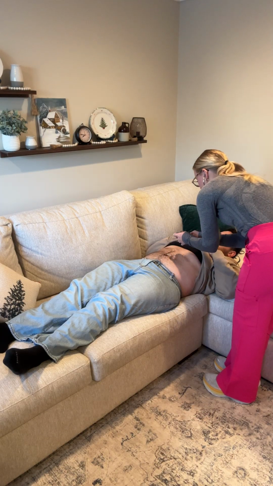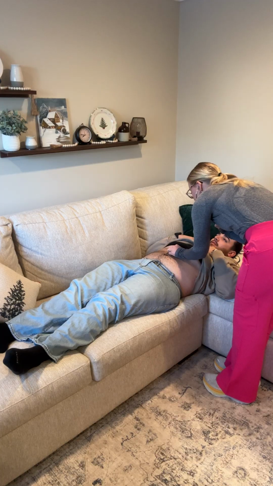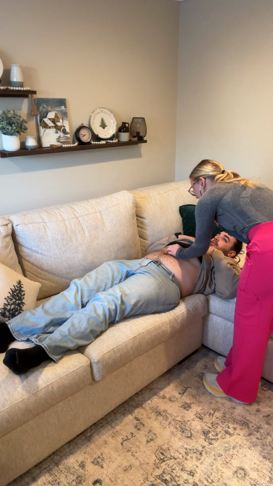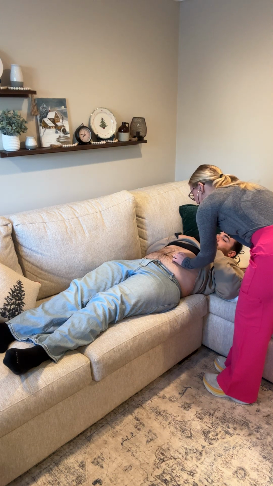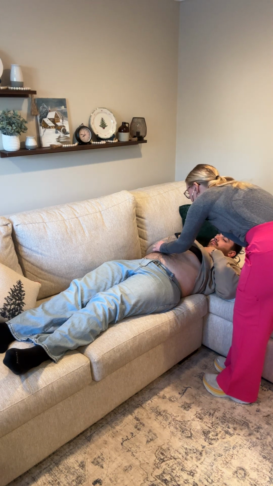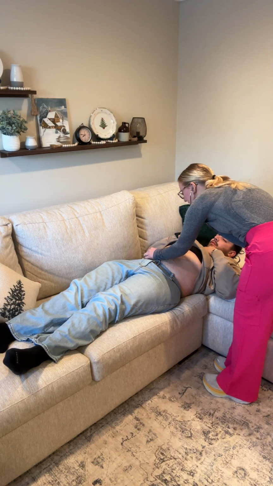And I'm also going to flip over to the bell to listen. And what I'm doing is listening for any bruits, which is turbulent flow. And I don't hear any. And now we're going to move down to the renal areas. And lastly, the iliac areas.